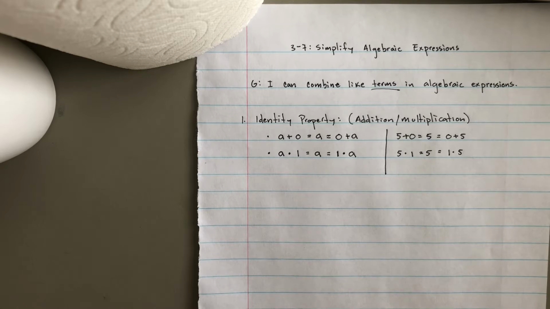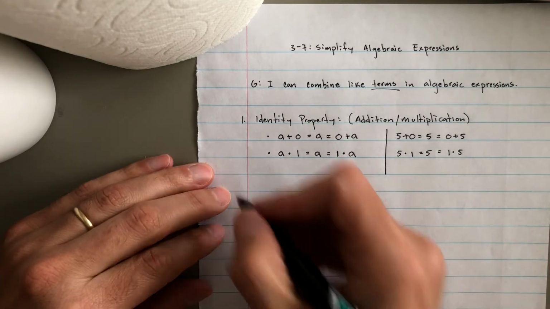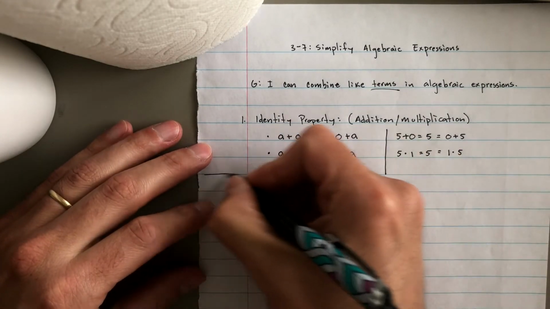So now we're going to do some examples, and we're going to use all these different properties, okay? And we're going to combine like terms. And like terms are just terms that are similar. Maybe they have the same variable, right? Or they're alike because they don't have a variable. And we're going to combine them so that we don't have this super long algebraic expression. We can shorten it down, simplify it. So here is an example.